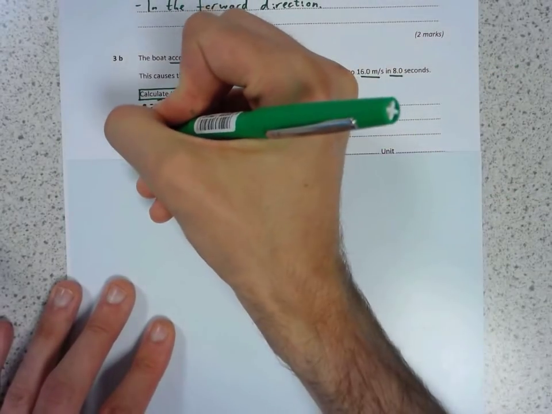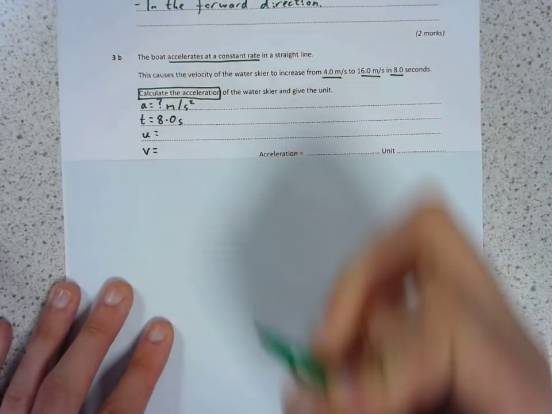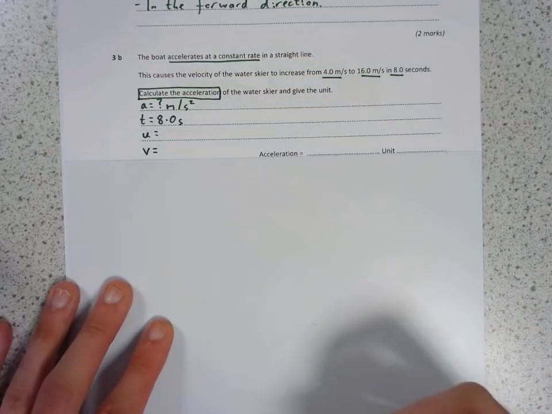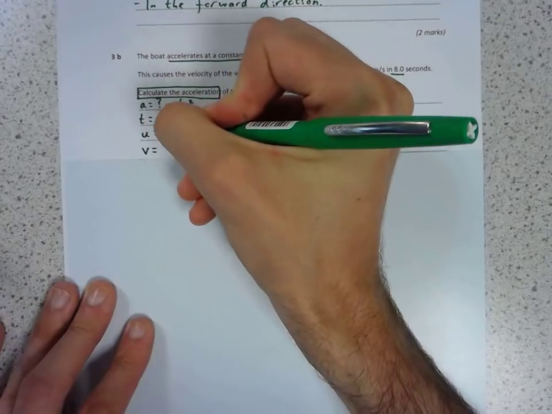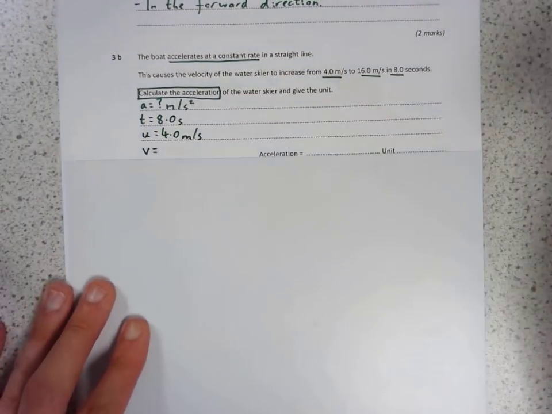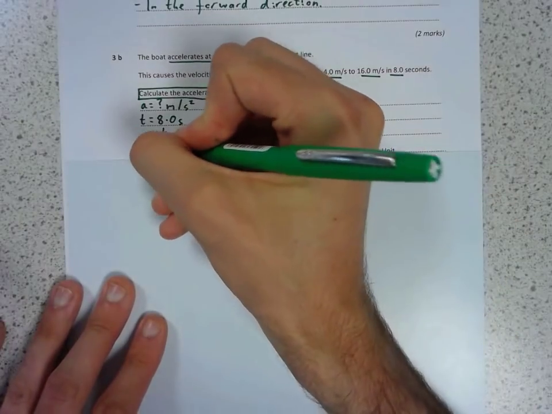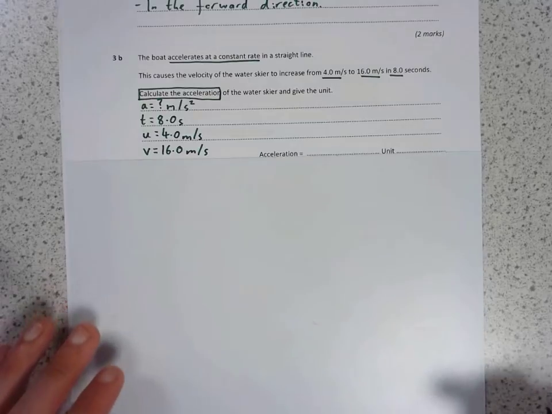I've got what I'm going to call U and V. U is the initial velocity, the velocity it was at the beginning, which is 4 meters per second, and V, which we call the final velocity, so the velocity it is at the end, 16 meters per second.